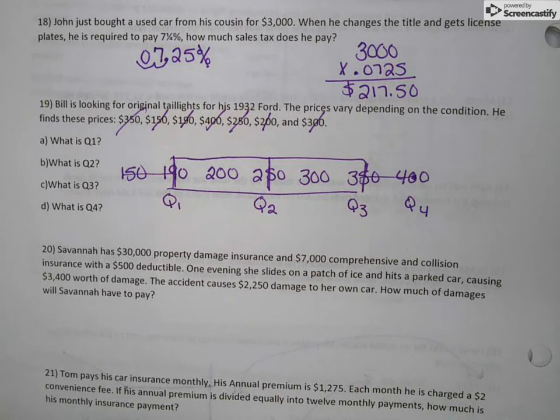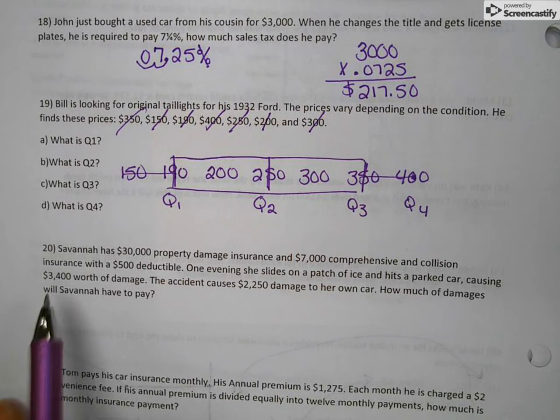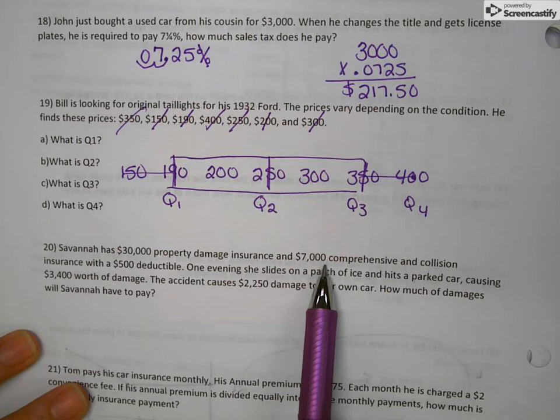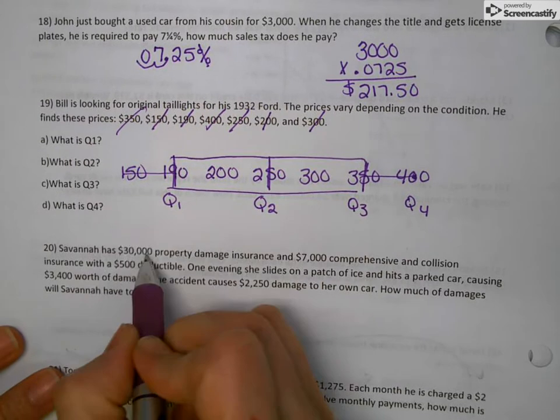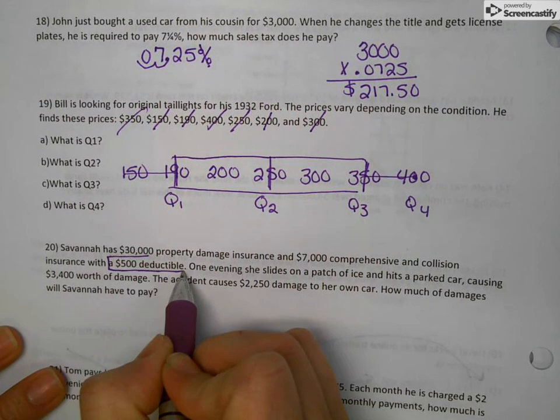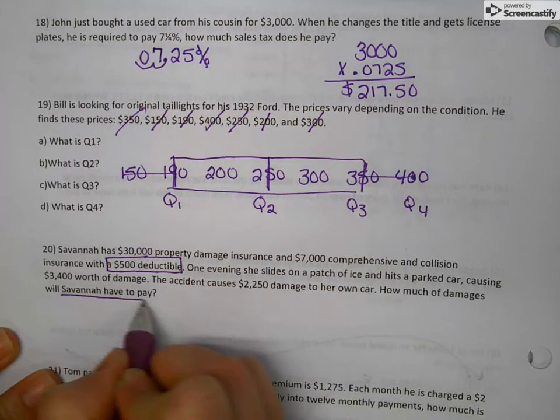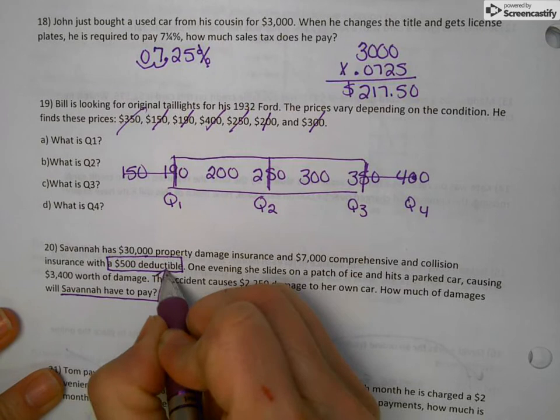Number 20. How are we doing on time? Oh, wonderful. We have $30,000 in property damage, comp and collision, so she does have full coverage. Remember, the deductible is what you pay to fix your car. The insurance will pay everything else. How much will Savannah pay? Savannah always pays her deductible.